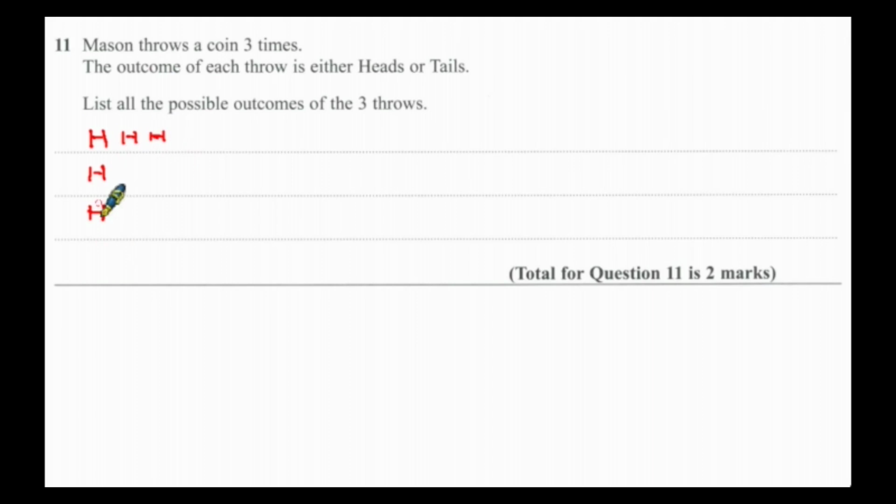In other words, we get 3 heads. Or the next 2 throws could be a heads and a tails, or they could be a tails and a heads, or they could be 2 tails. Alternatively, the first throw could be tails.